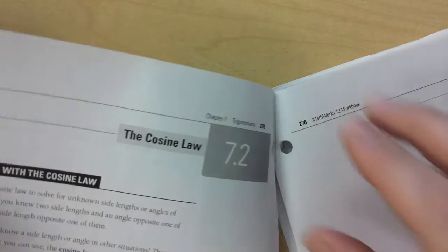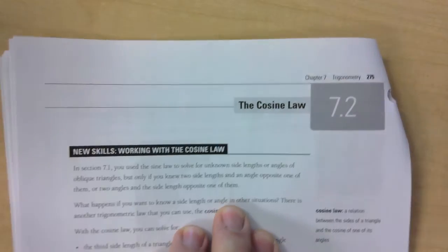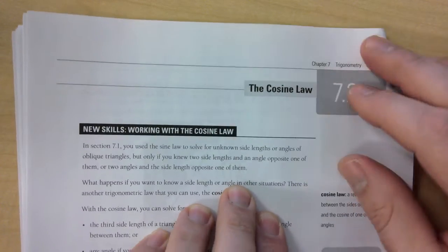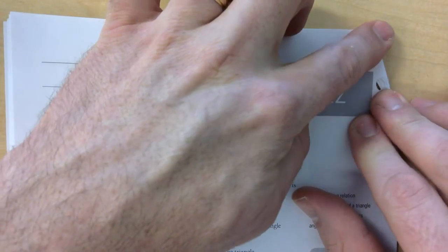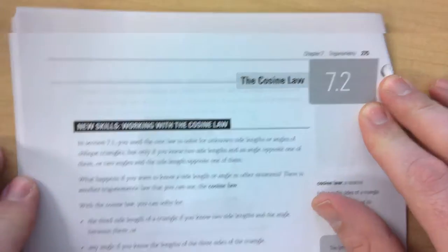We're going to skip practice your skills, right? And then we go to 275, cosine law. That's where I want you to go right now. You might still need it. Yeah, keep it.